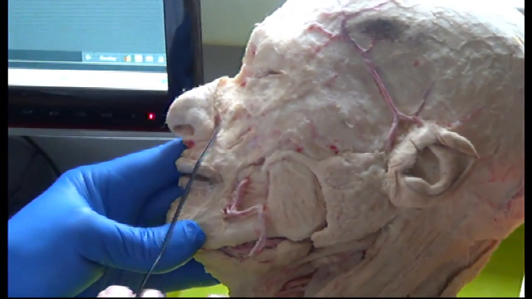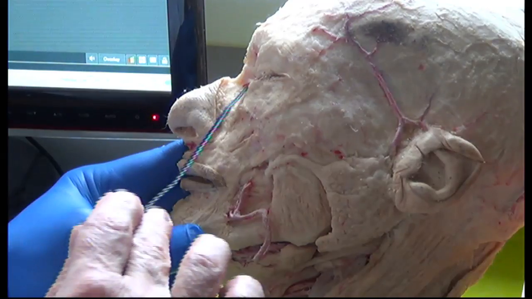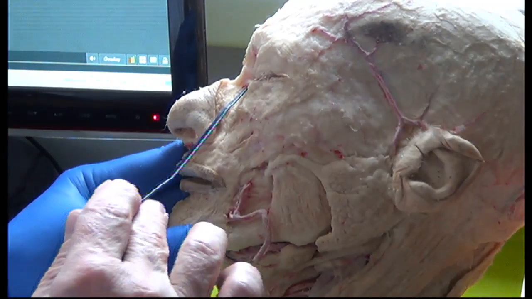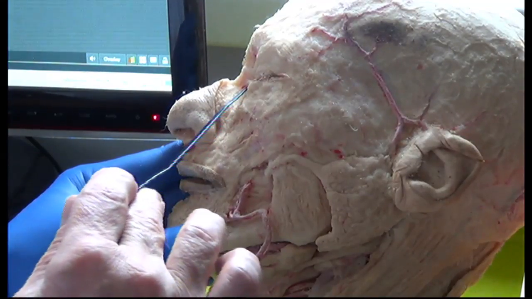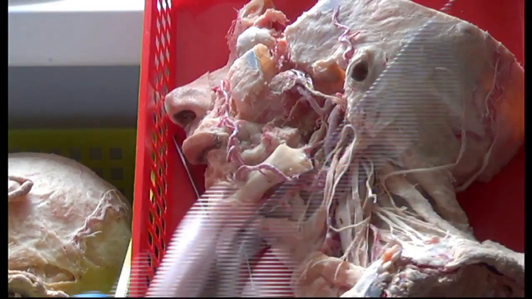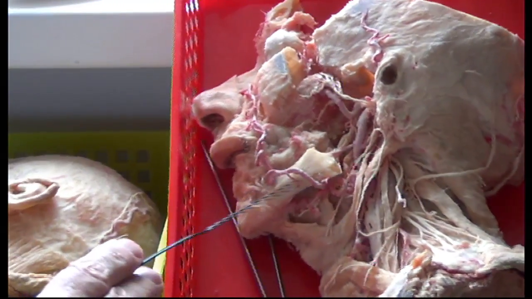nasolabial fold, and to the medial part of the eye. And in another specimen, I would like to demonstrate the same. Here it is, arteria facialis.